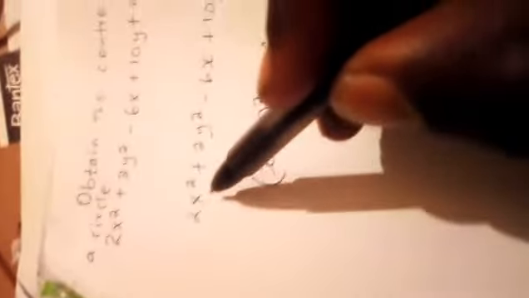So let's start by looking now. We divide both sides by 2 so that our coefficient of x squared can be 1. So let's divide every term by 2.